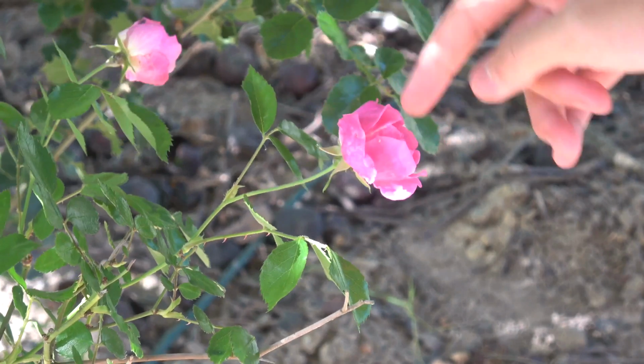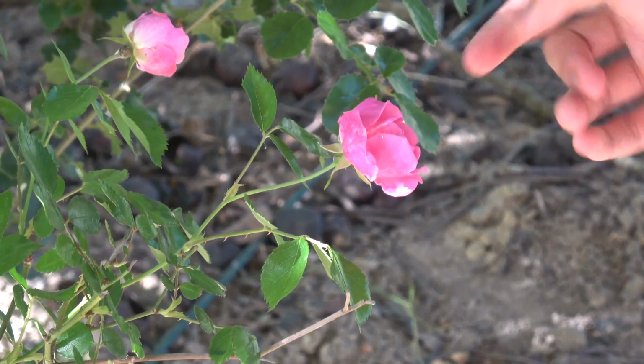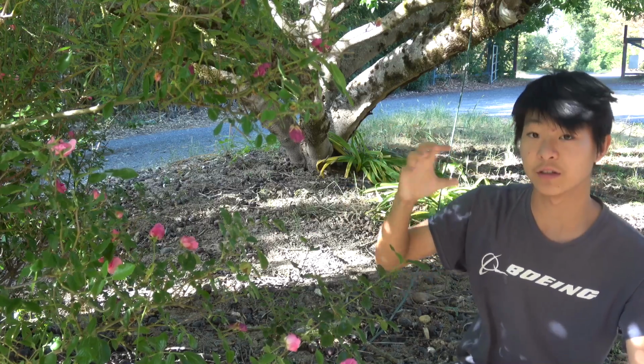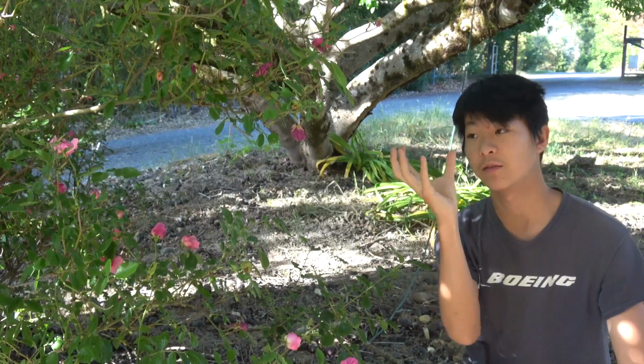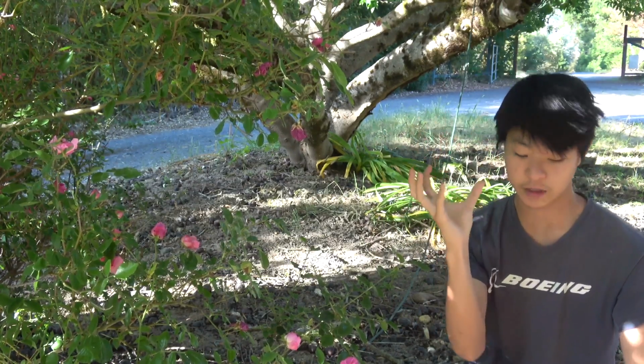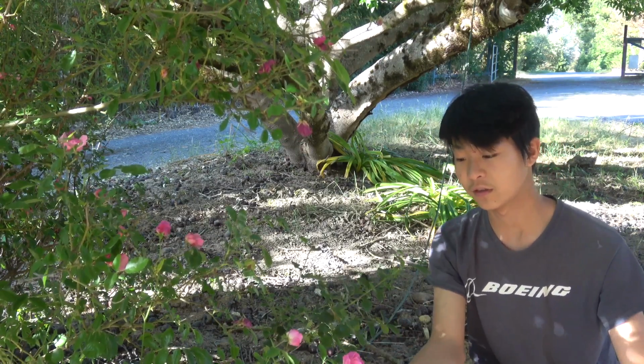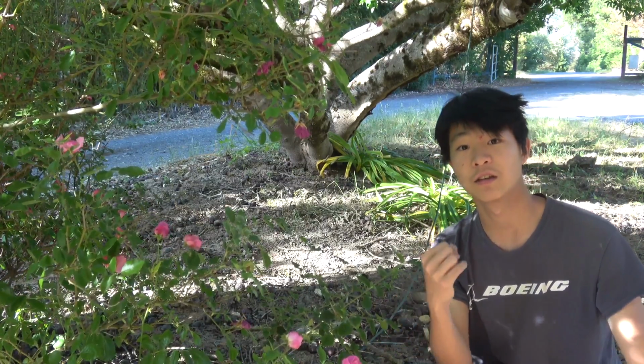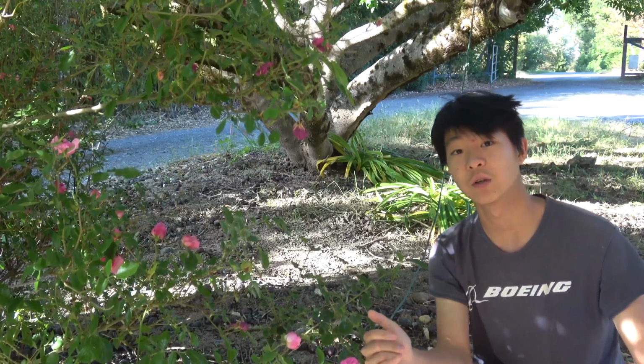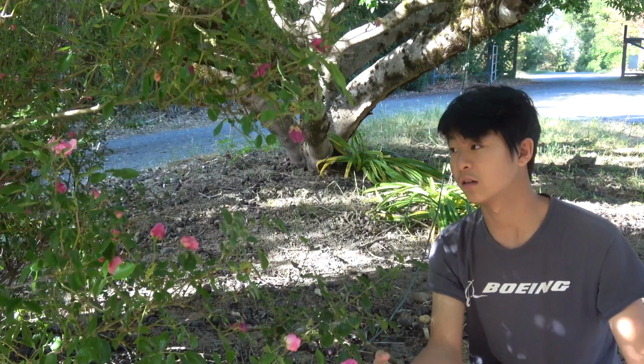Each flower has 5 petals or more, and sometimes they're layered, so there's like 5 petals and then there's another 5 petals behind it. I couldn't really find many interesting facts about the agriculture or the medicinal aspect of this rose, but it is said that the Romans and the Greeks used to have these roses in their medieval gardens.